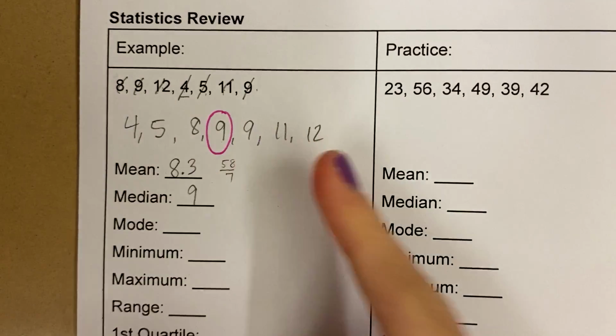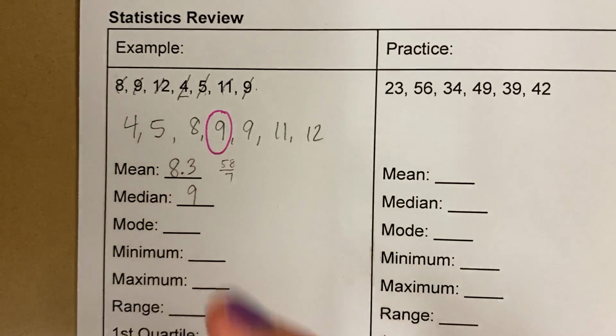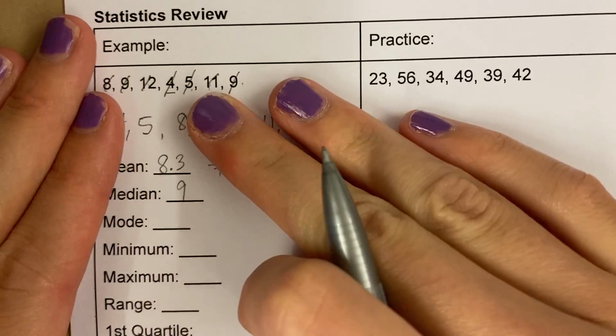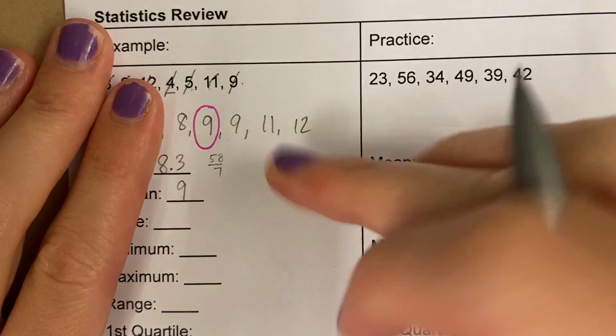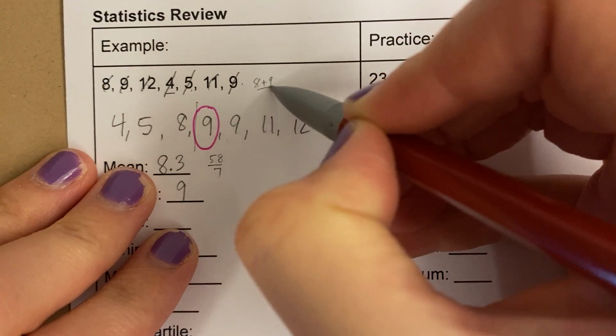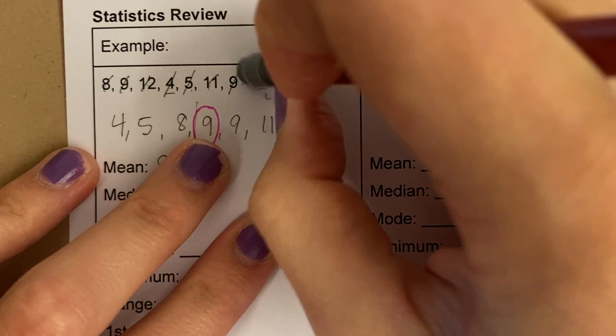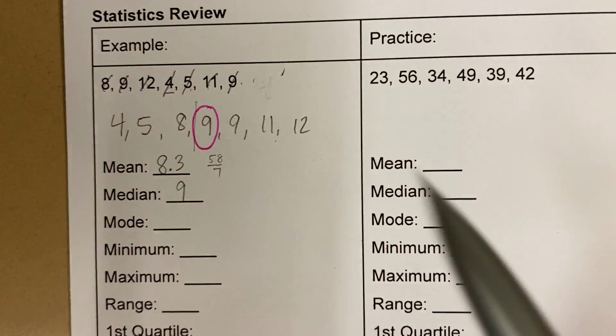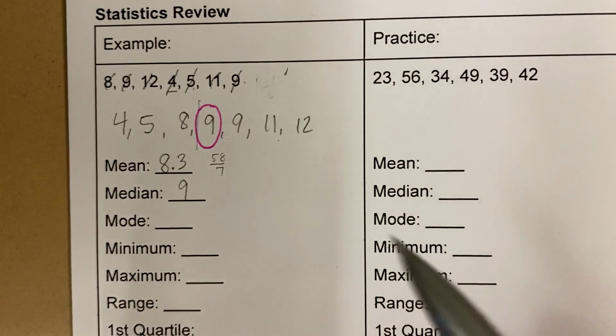Now, if I have an even number of numbers and my median is in between 2 numbers, let's say I landed here and it was in between 8 and 9, then I would do, like this, 8 plus 9 divided by 2. In this case, I don't have to do that, right? But that's what I would do if it was in between 2 numbers.